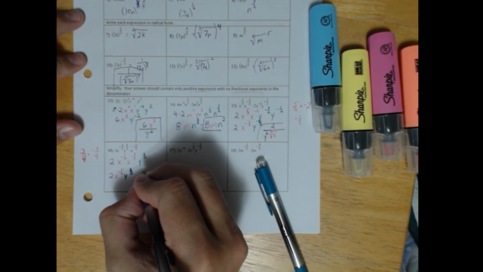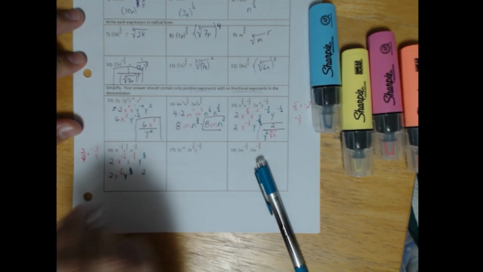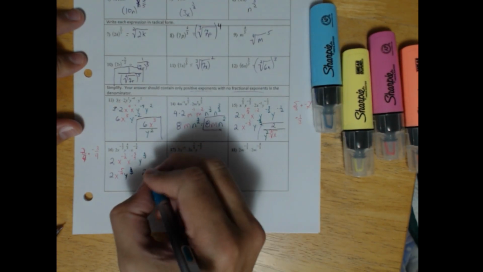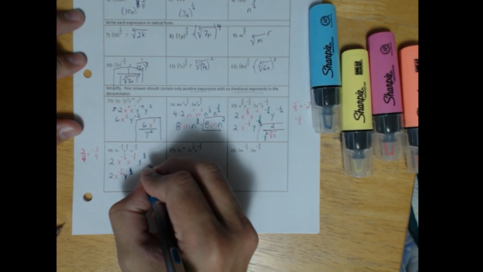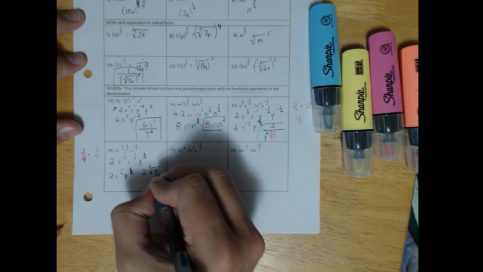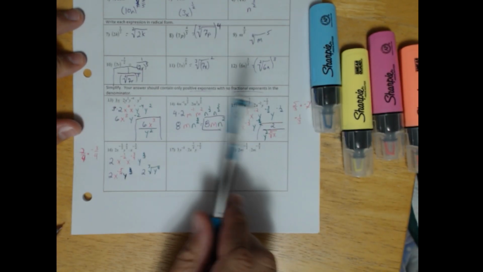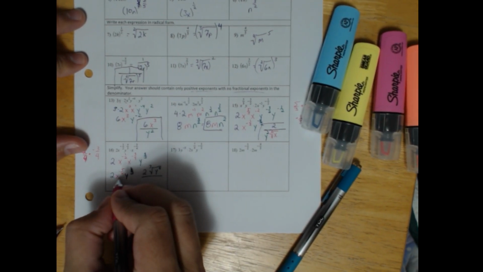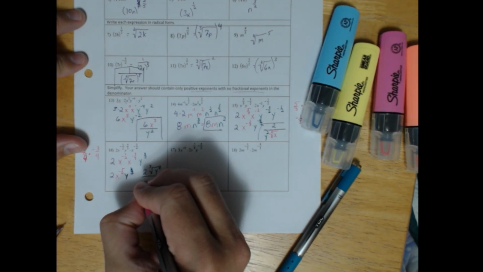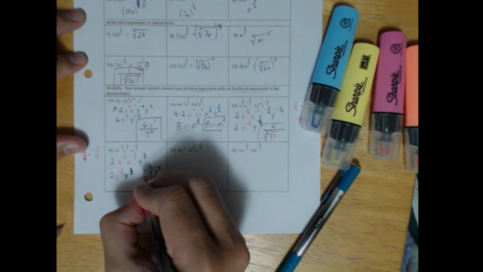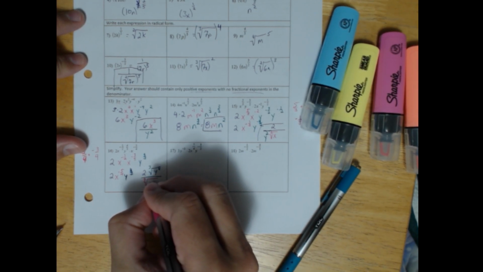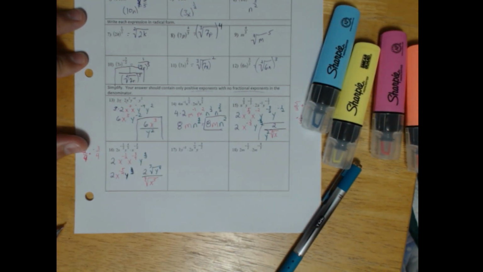We're going to do 2, cube root of y to the 4th power, over x is negative, so it's got to go to the denominator. So this would be the 4th root of x to the 5th. There we go. Very unsatisfying answer.